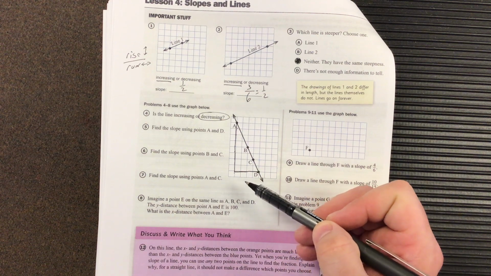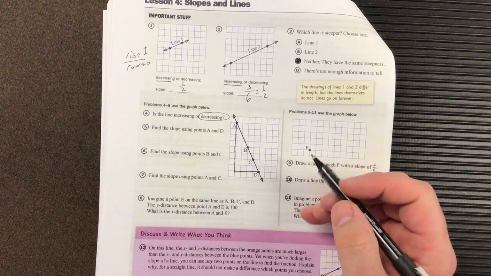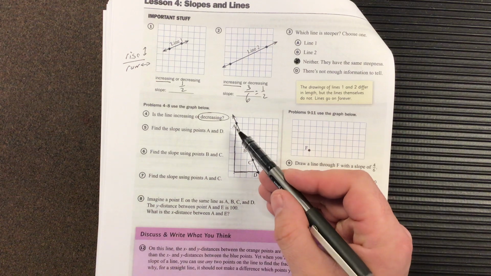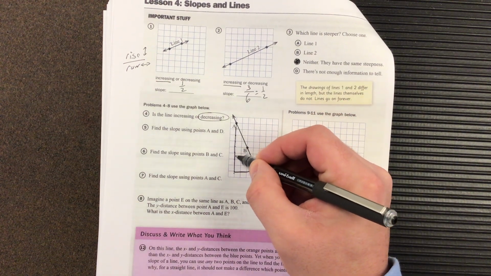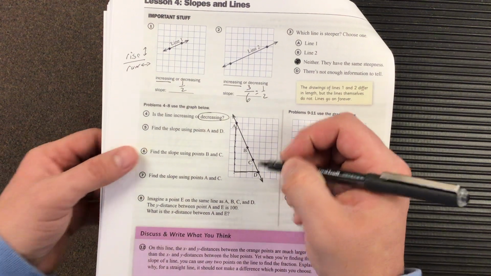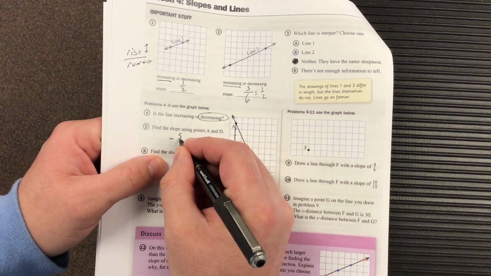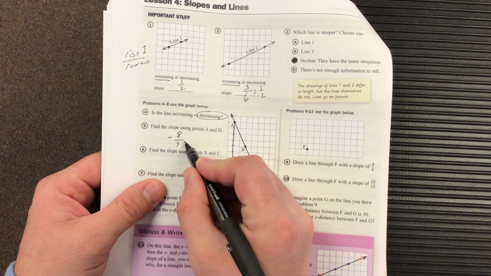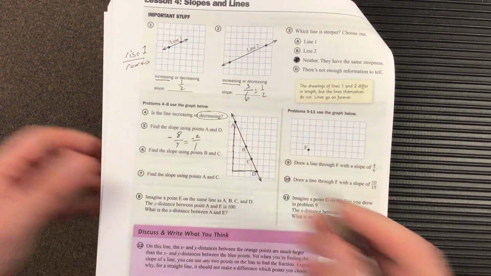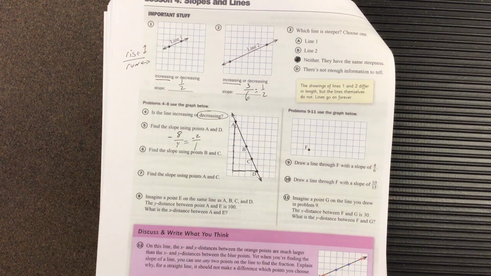So it's further than 2 there. I got 8, unless I counted wrong. I have 8 over 4. 2, 3, 4, 5, 6, 7, 8. It is 8. And it's down, so I'm going to put negative. And how far right did you say? 4. So that can be reduced to negative 2 over 1 or just negative 2.